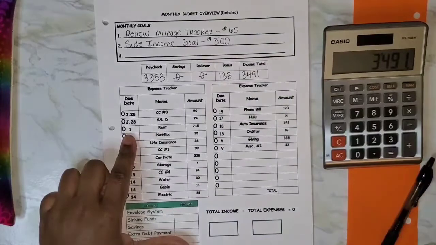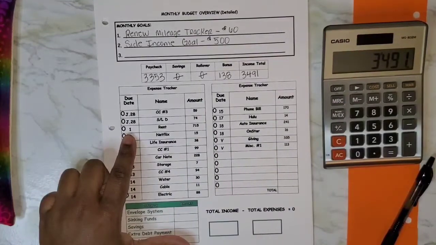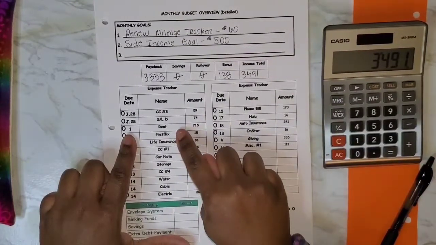And before we proceed, let me get a little sip. That is so good. That is mango ginger with a little honey.